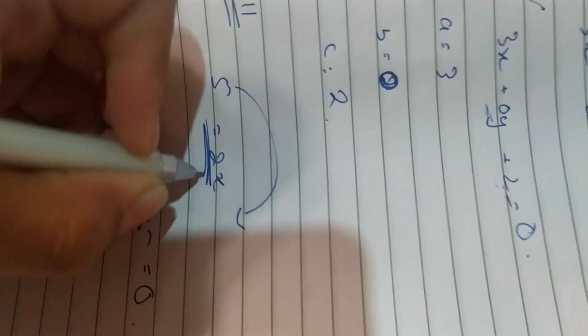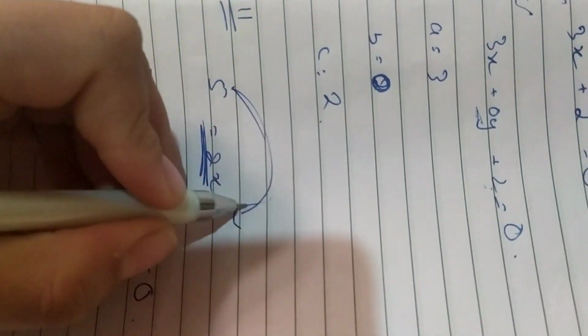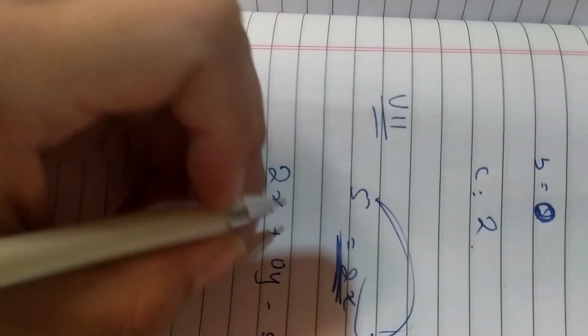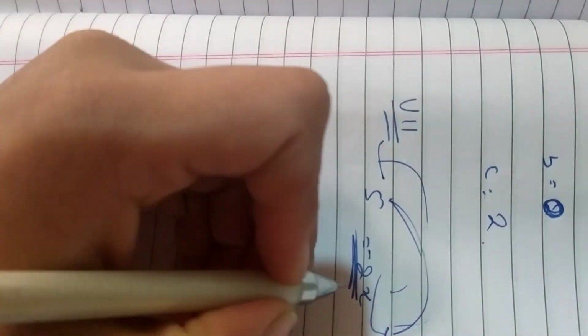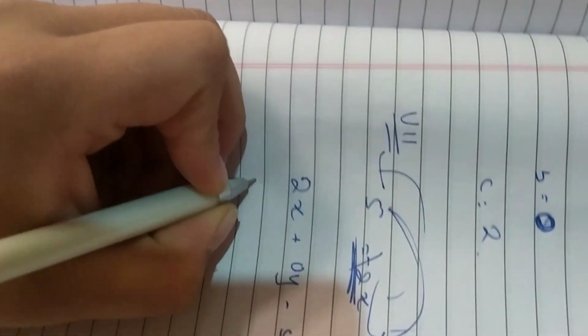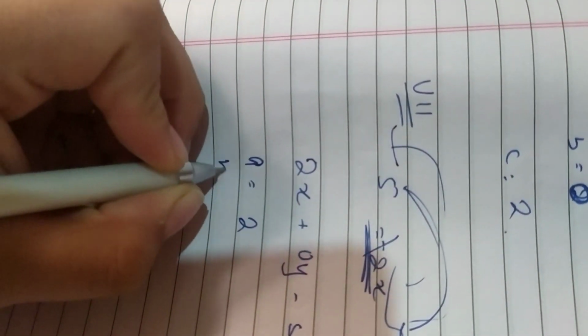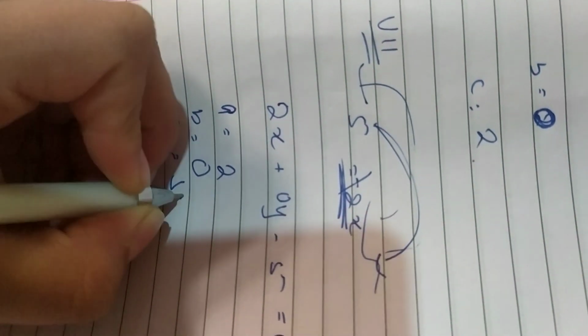No need to remember a rule. Just transpose it here and it will become minus, nothing else. Here a equals 2, b equals 0, and c equals minus 5.